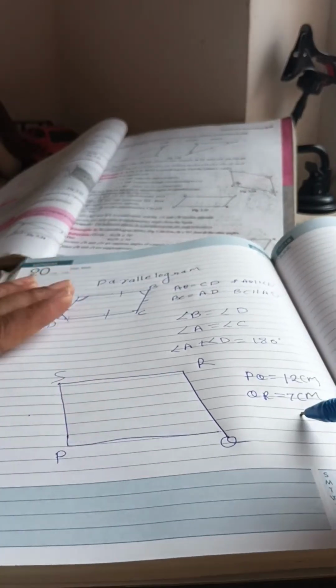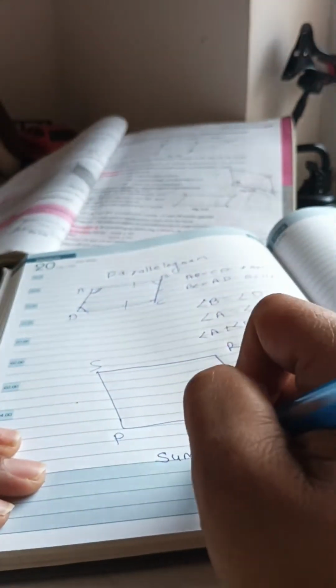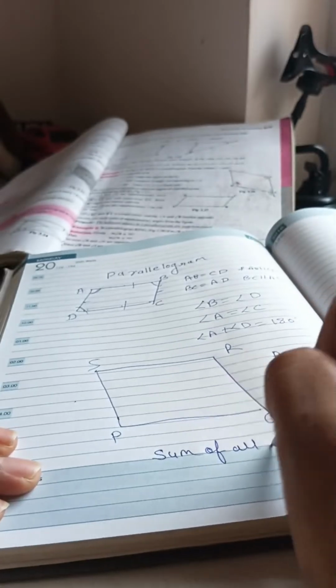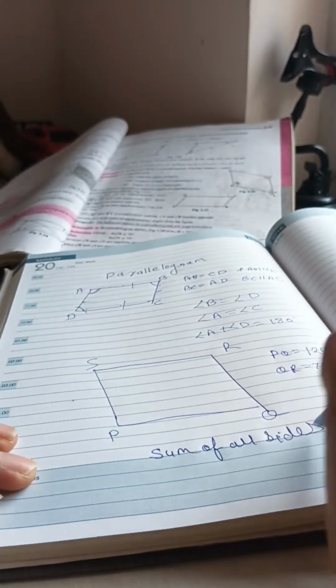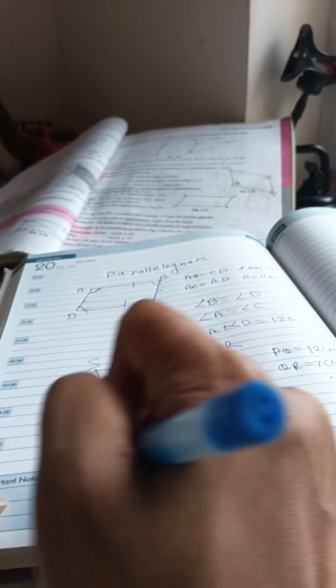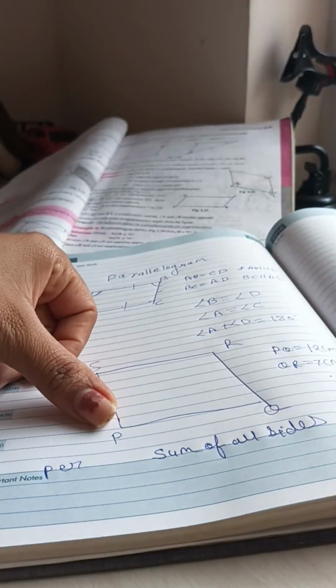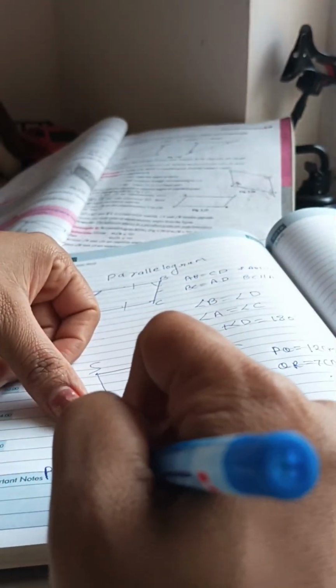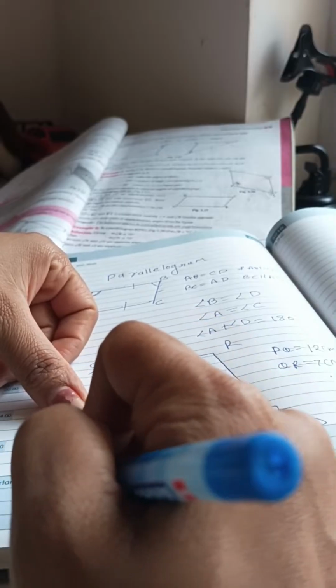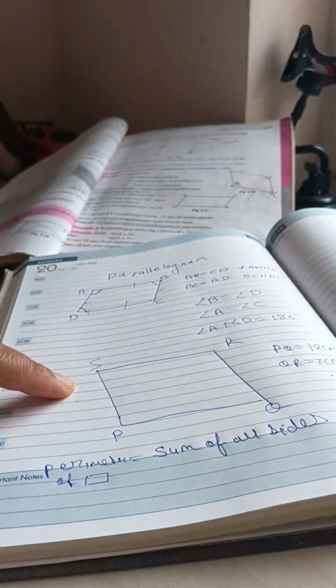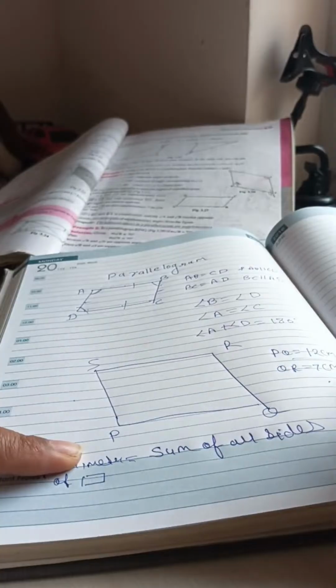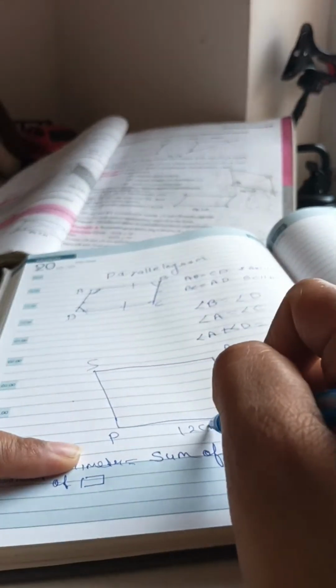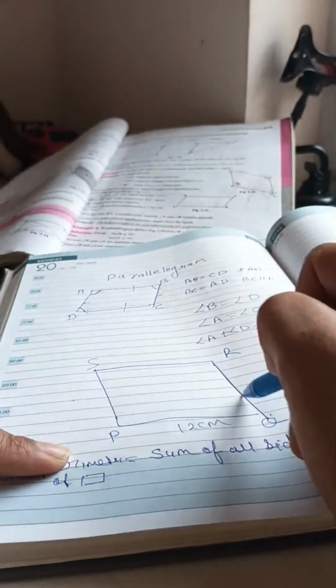Now what is the perimeter of any figure? The perimeter of any figure is the sum of all sides. Now we have to find the perimeter of the parallelogram. In this, PQ is 12 centimeters and QR is 7 centimeters.